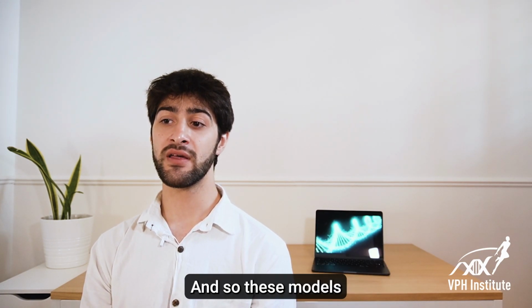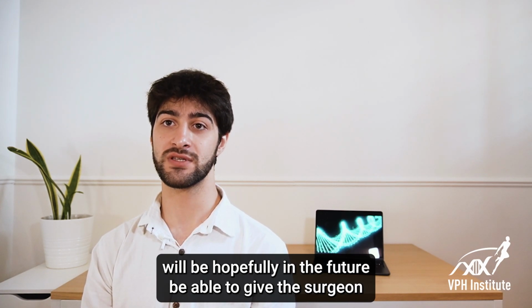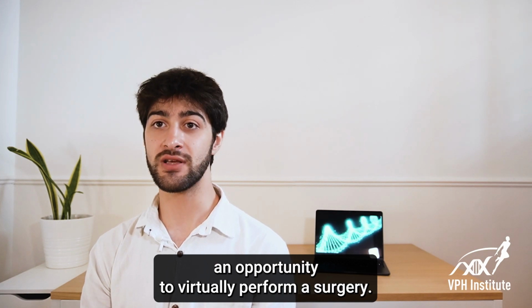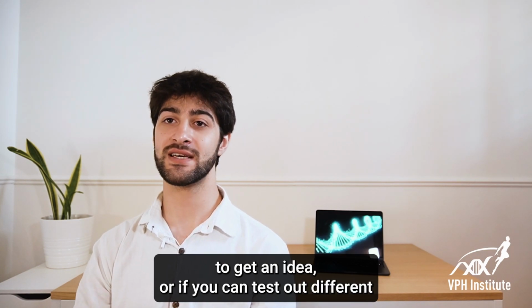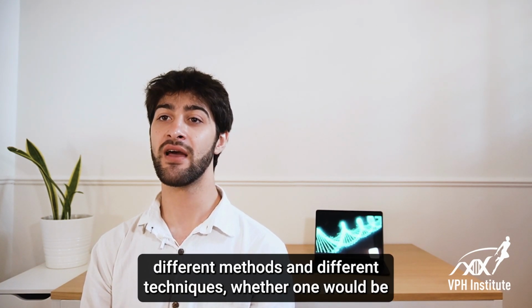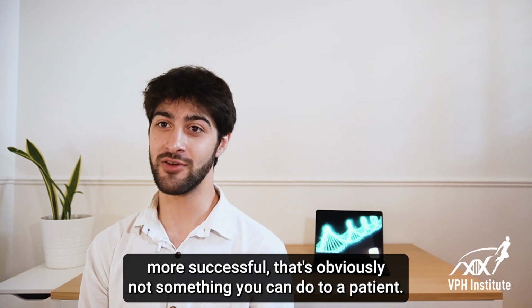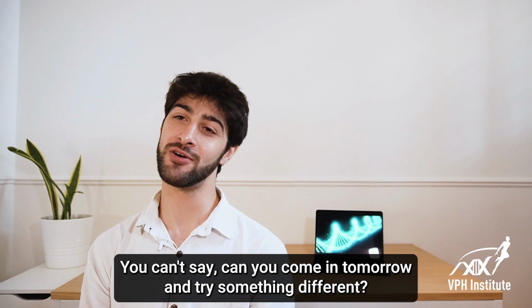And so these models will hopefully, in the future, be able to give the surgeon an opportunity to virtually perform a surgery to get an idea of, if you can test out different methods and different techniques, whether or not it will be more successful. That's obviously not something you can do to a patient. You can't say, oh, can you come in tomorrow, I'm going to try something different.